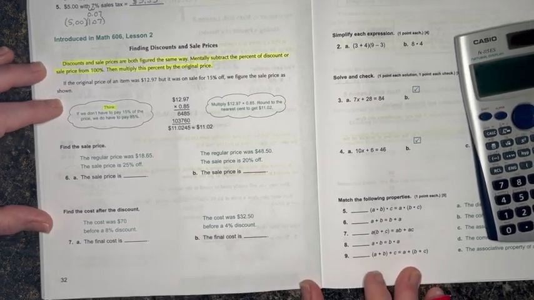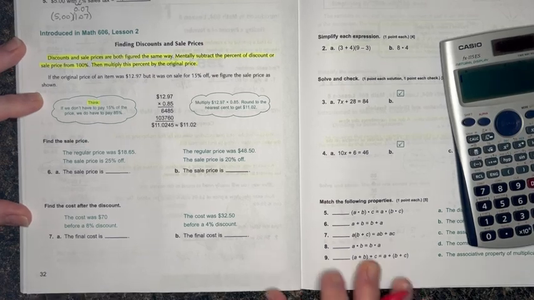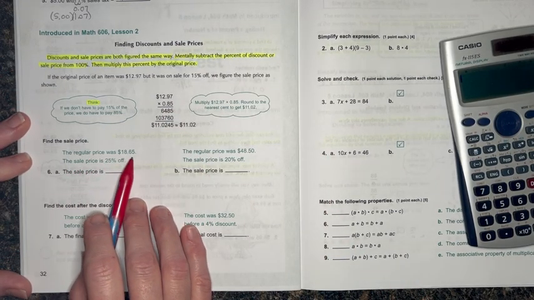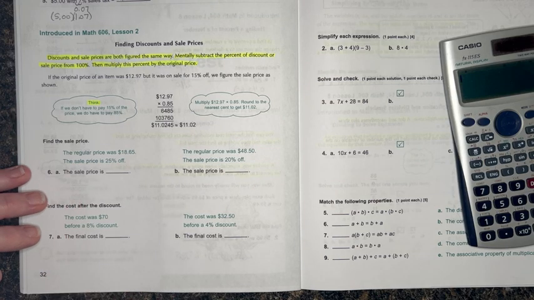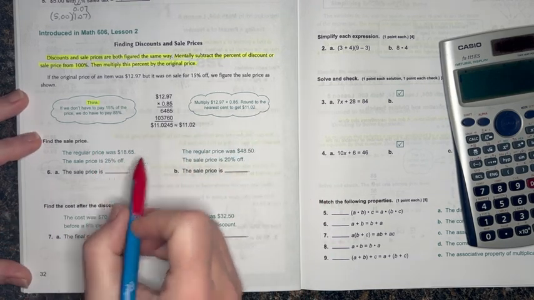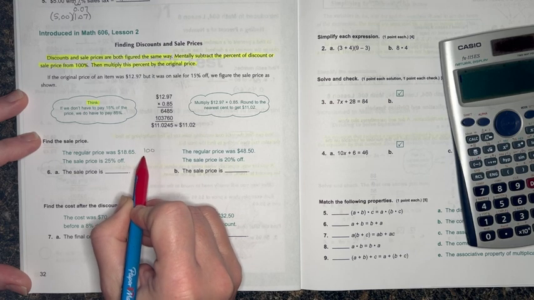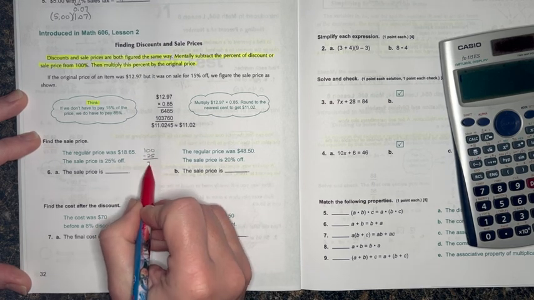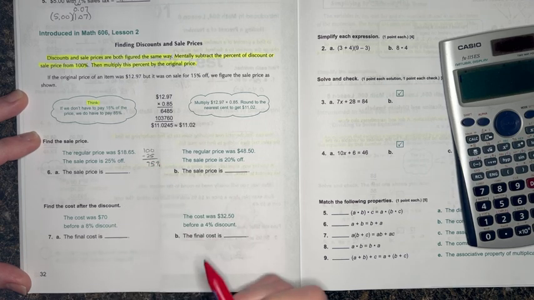All right, let's take a look at problem number 6. The regular price was $18.65. The sale price is 25% off. If you're not paying 25%, okay, what are you paying? Well, you're paying 75%, okay?